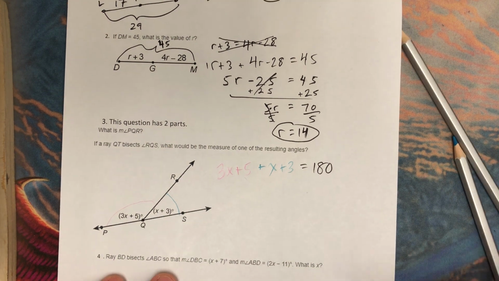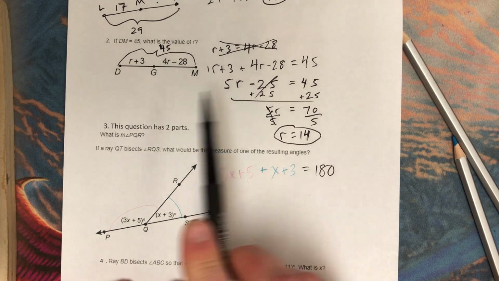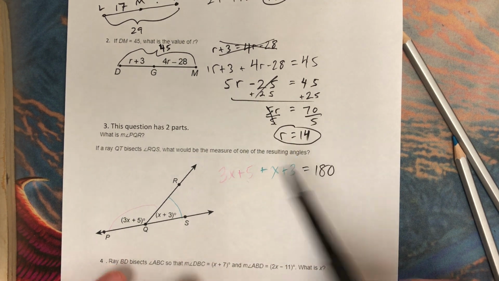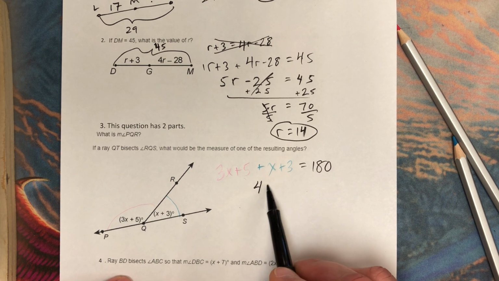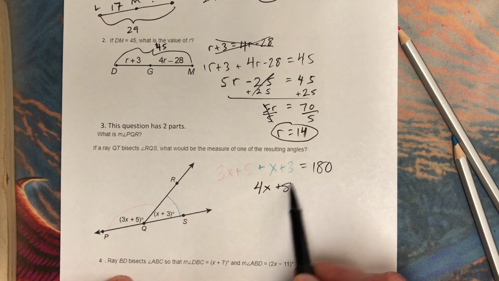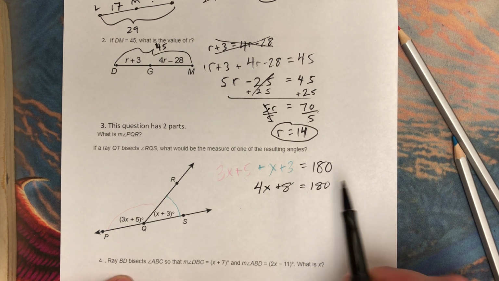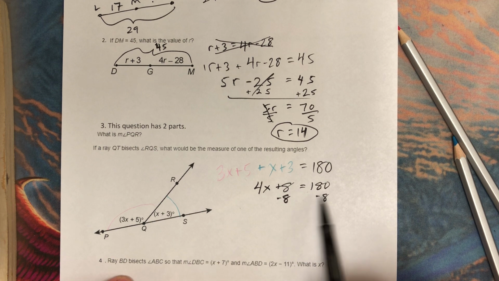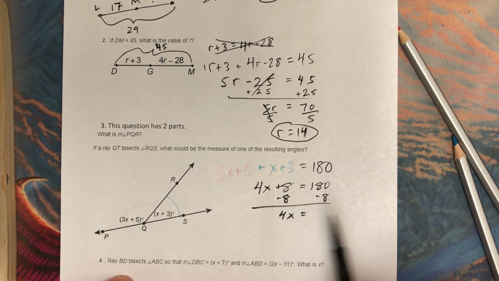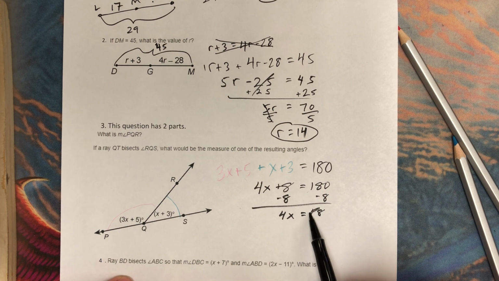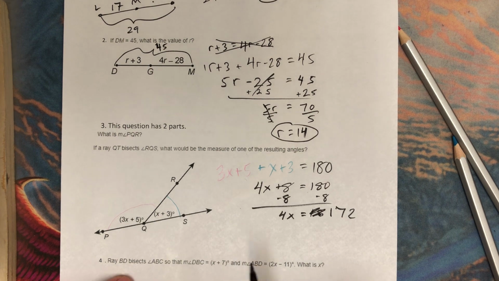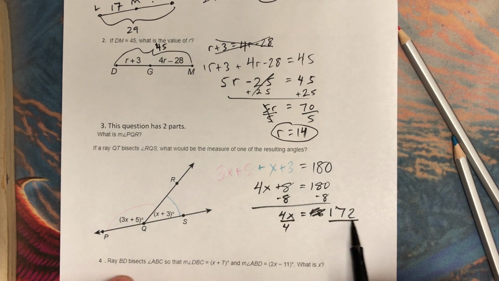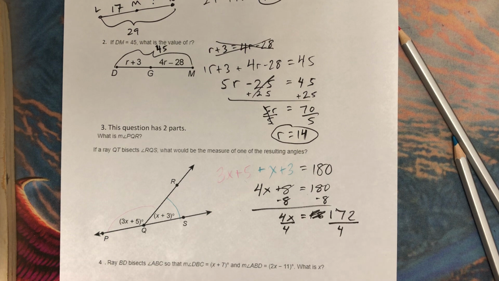All right, so anyway, with this setup, it's very similar to the previous question. So we can first combine like terms. We could say 3x plus x, well, that's 4x, and then 5 plus 3 is 8. So equal to 180. Then I could subtract the 8 from both sides. I get 4x is equal to... nope, not 180 anymore. 180 minus 8 is 172. All right. Now I have to divide both sides by 4. Okay, 172 divided by 4 is going to be 43.